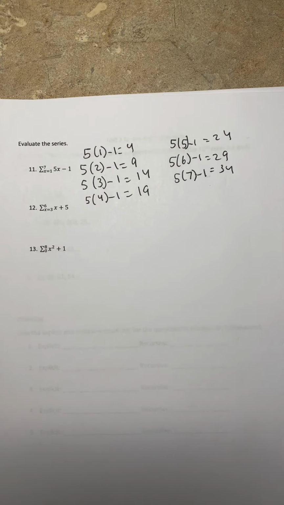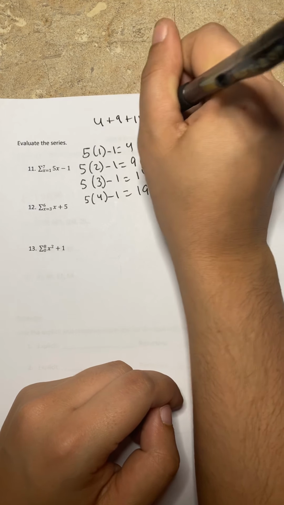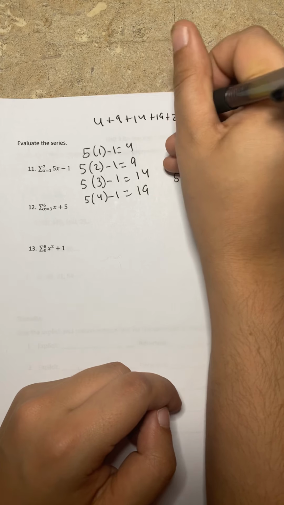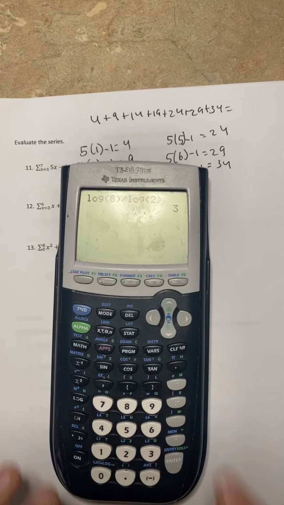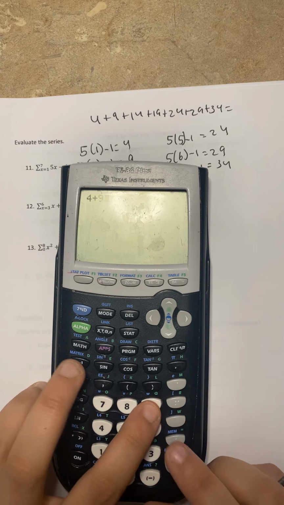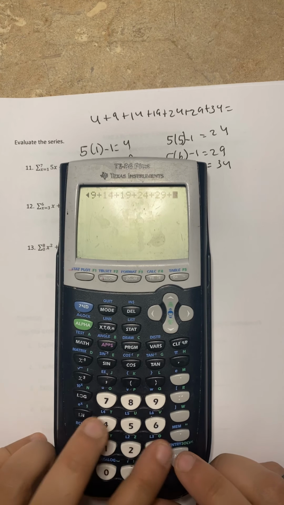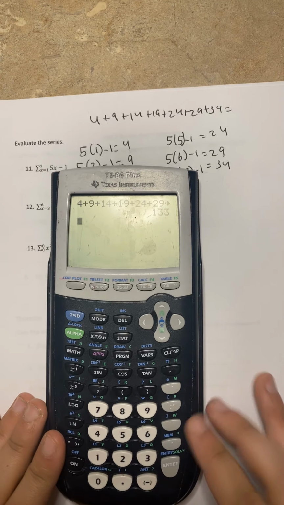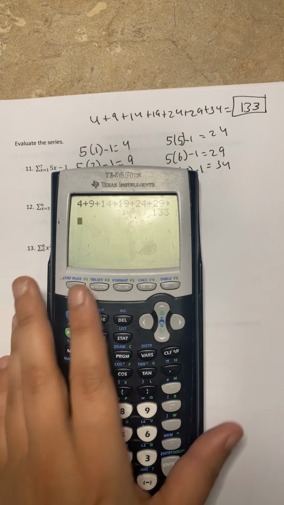When it tells you to find the series or to write out the series, you would just write 4 plus 9 plus 14 plus 19 plus 24 plus 29 plus 34. But when it tells you to evaluate the series, we want the actual sum. So we do 4 plus 9 plus 14 plus 19 plus 24 plus 29 plus 34, and that gives me 133. So that is the final sum of my series there.